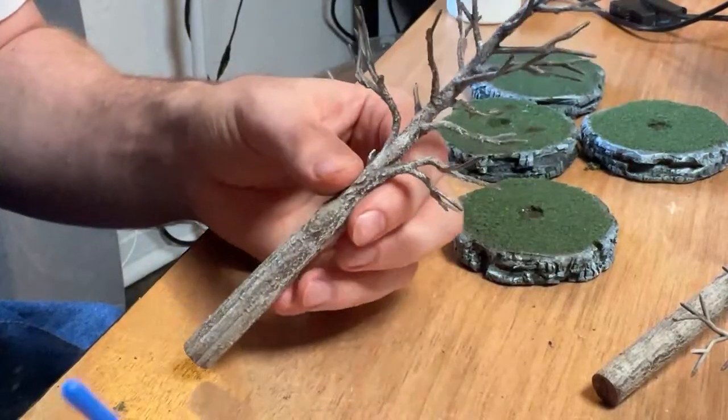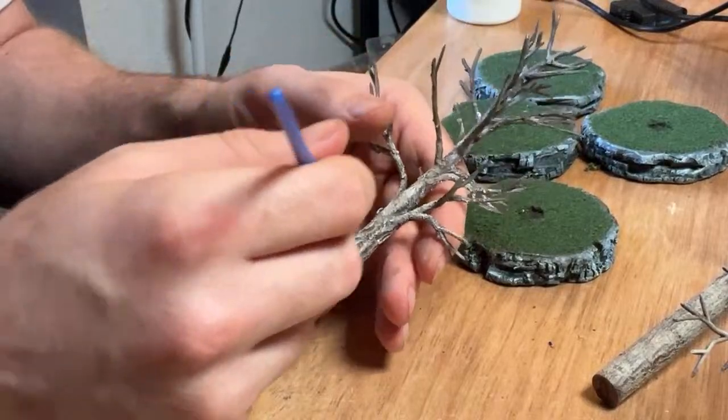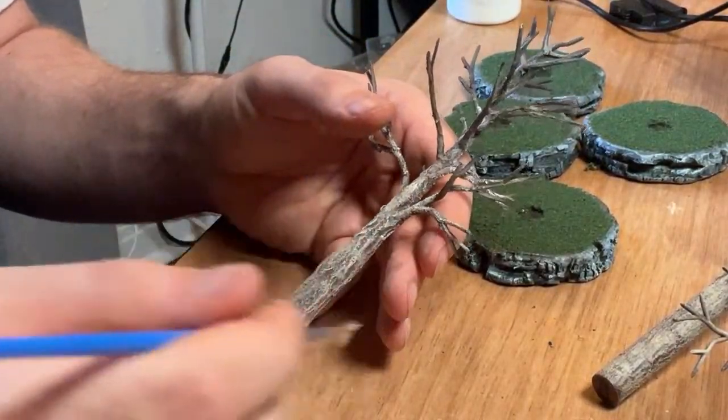My fingers have rolled off some of the white, so let's just put some of it back. There we go.